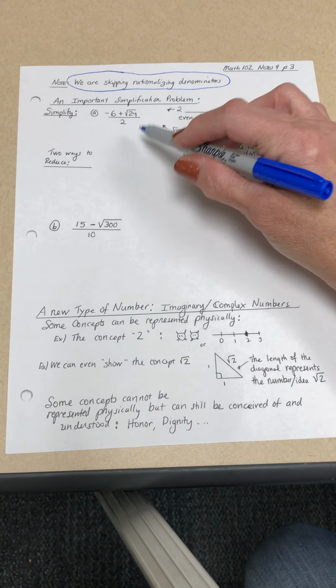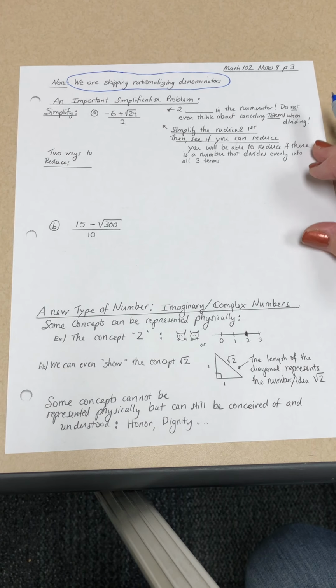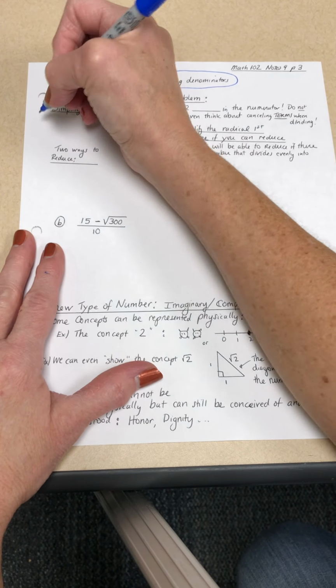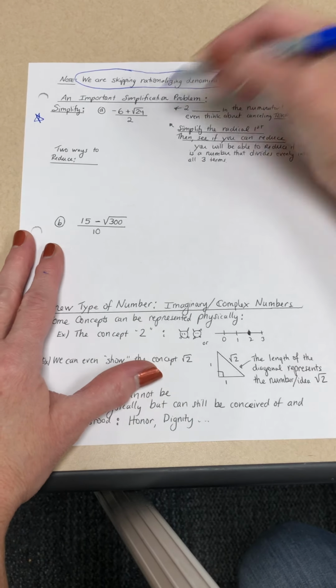We are going to be doing this type of problem, which is hugely important. So this one, very important. Okay, simplify.